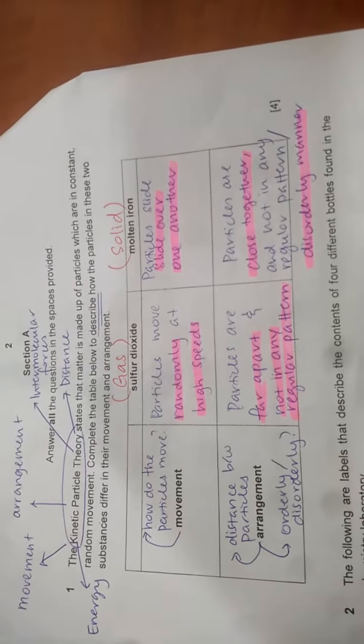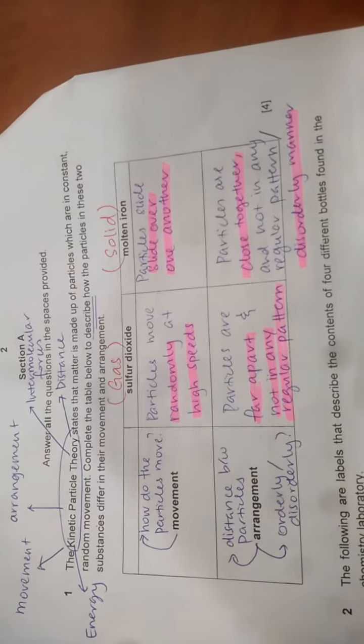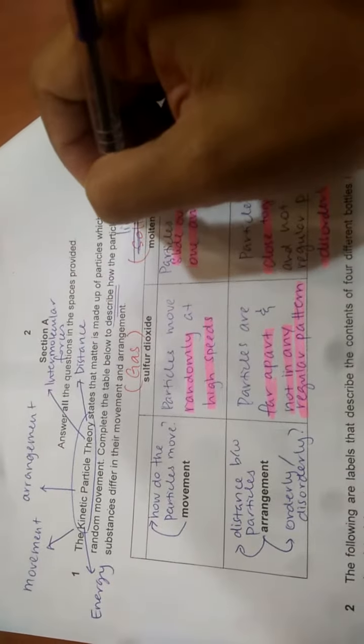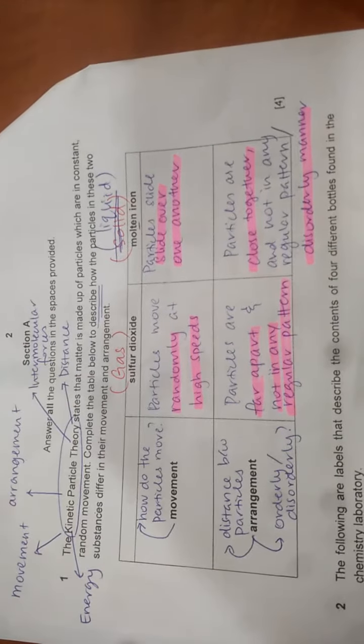about the distance. Okay, so before you can even write, you must be able to identify that sulfur dioxide is a gas. So you're supposed to talk about the particles in sulfur dioxide. And then molten iron is, sorry, it's not solid, it's a liquid. Molten, because of the word molten, means they already melted.